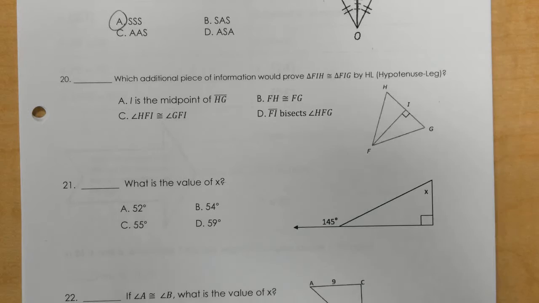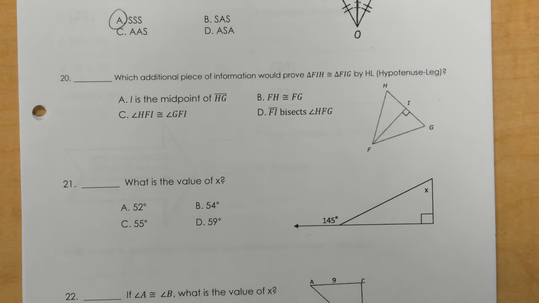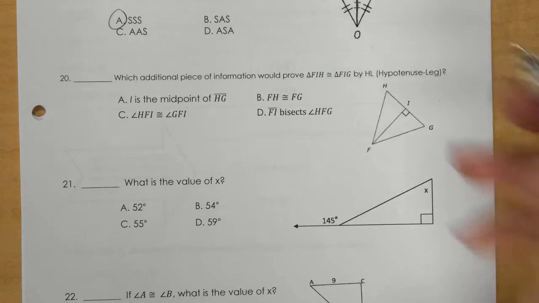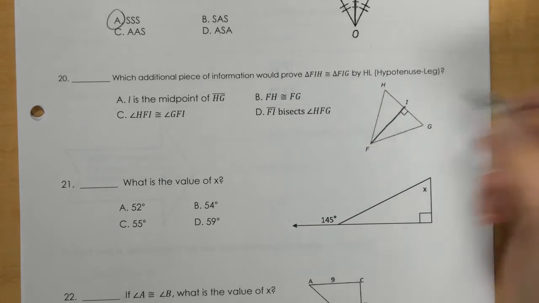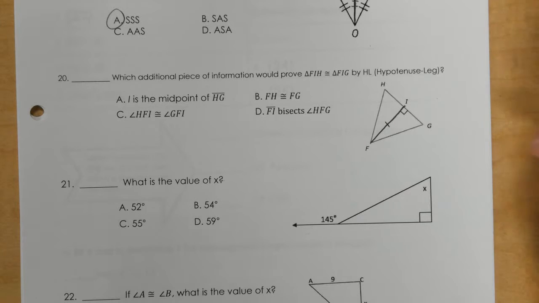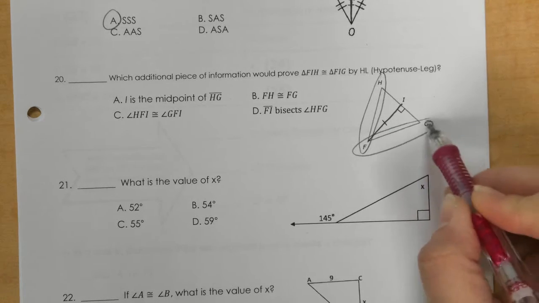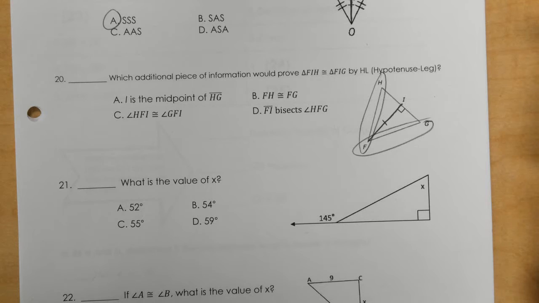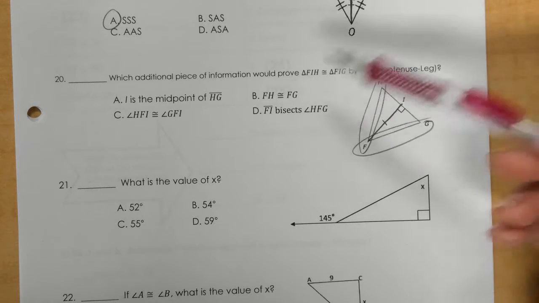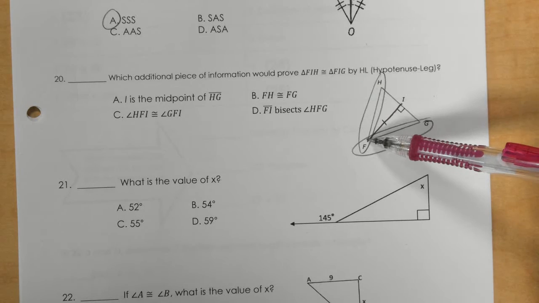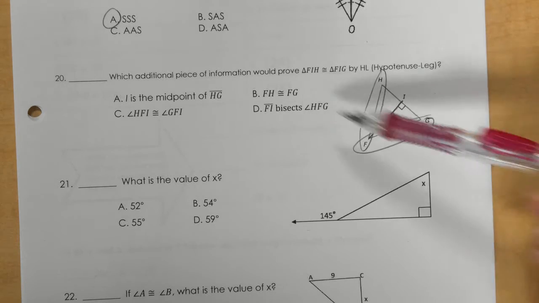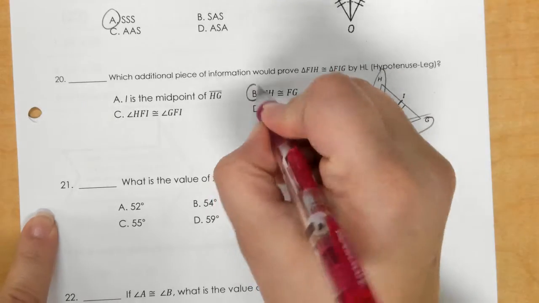In number 20, which additional piece of information would prove that triangle FIH is congruent to triangle FIG? By the hypotenuse leg theorem. So currently this leg is congruent to itself. So you already have a leg. You know it's a right angle. So you now need the hypotenuse. So you need this one and this one. So we can go see what information we are given. Looks like FH and FG, that's what we need. We need to know that those two are congruent, the hypotenuse, to make this HL.